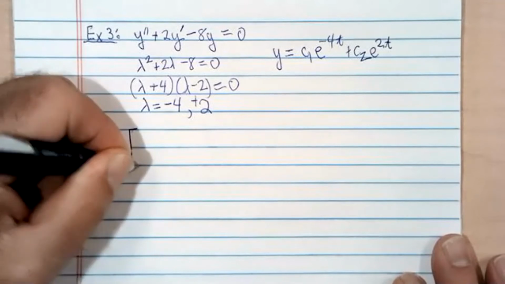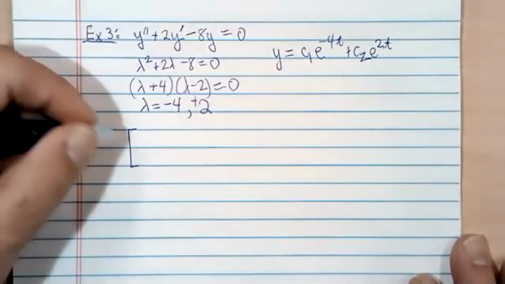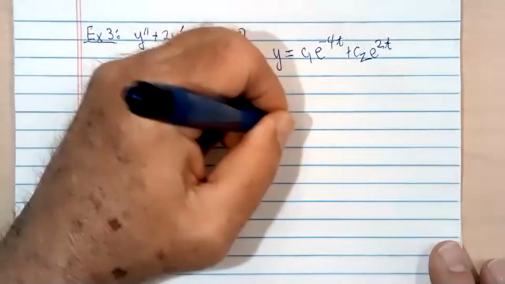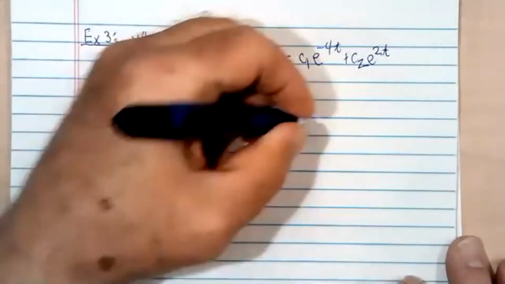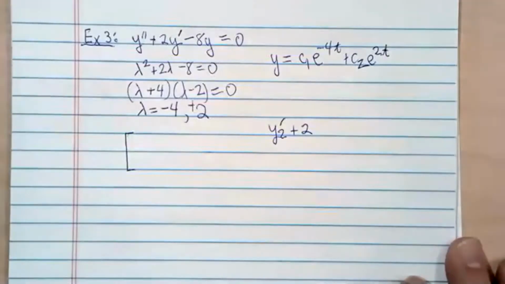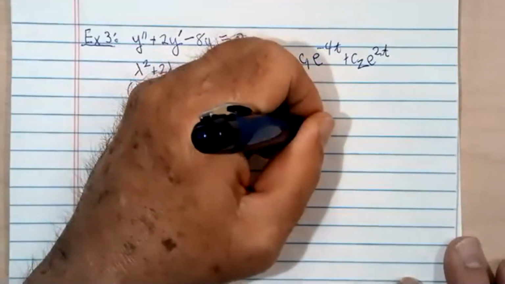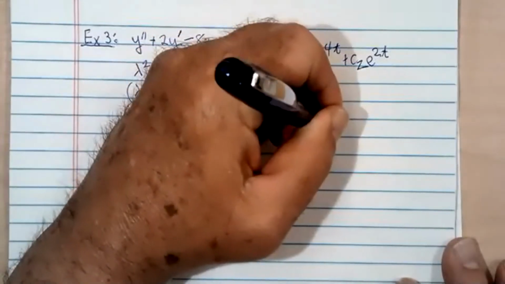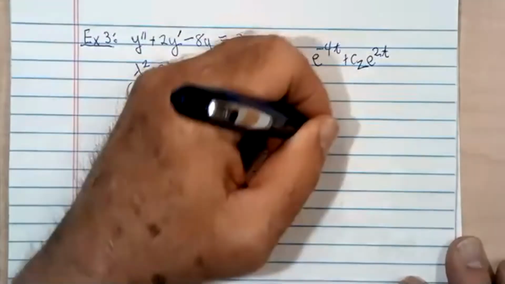So let's write down our matrix. Let's see. This equation says what? y2 prime plus 2 y1 minus, rather, y2.